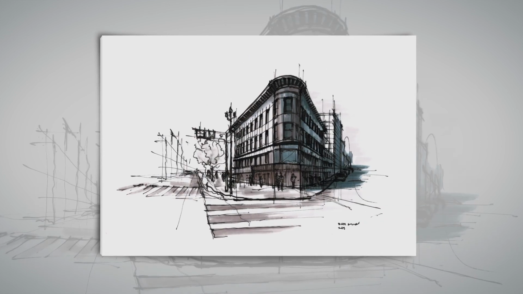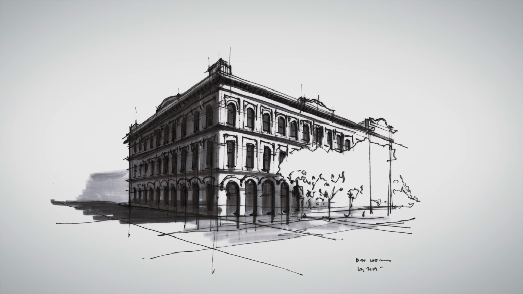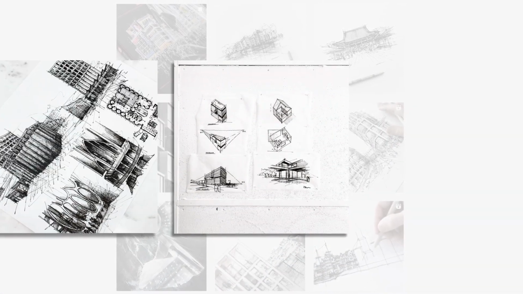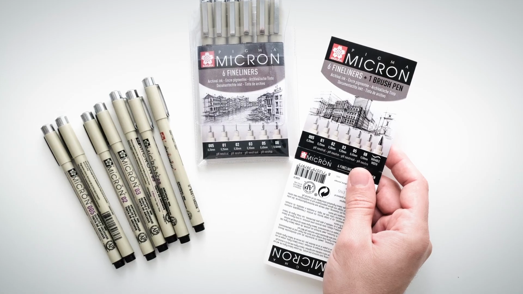Hi, I'm Dan Hogman and I'm an architect and illustrator. Designing buildings across the US, Europe and China has allowed me to build up a diverse portfolio of drawings, which I share widely on social media. I do most of them using inks and pens from Shakura and Lamy, from whom I've also created product packages.